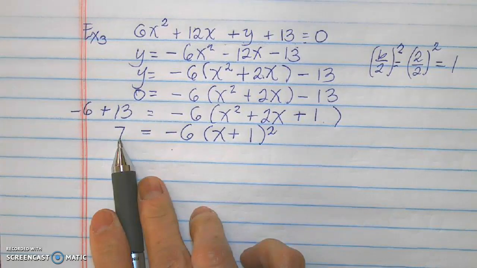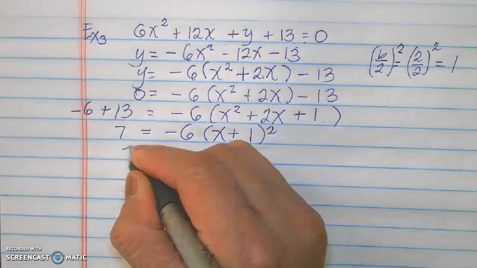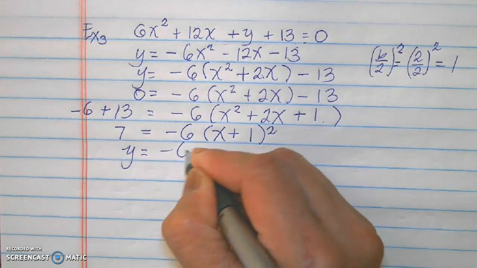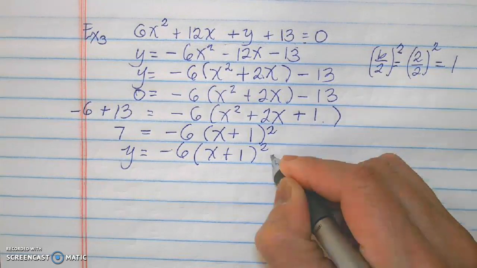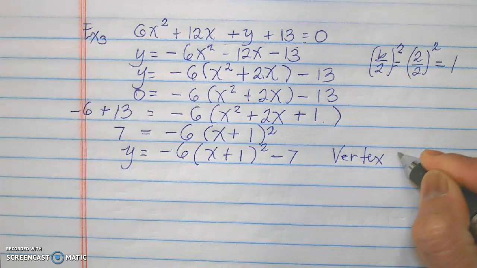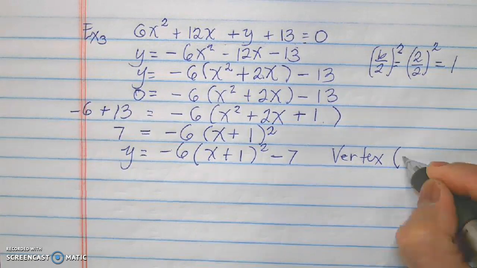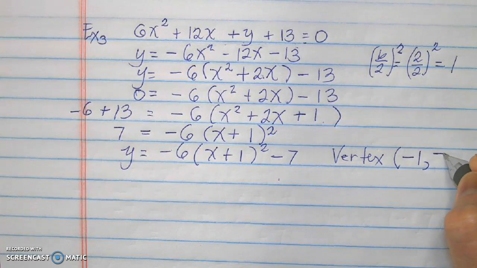I need to move back my 7 so that I can have the vertex form. So now put the y equals negative 6 x plus 1 squared minus 7. Therefore, my vertex is the opposite of that, which is negative 1, and that, which is my negative 7.